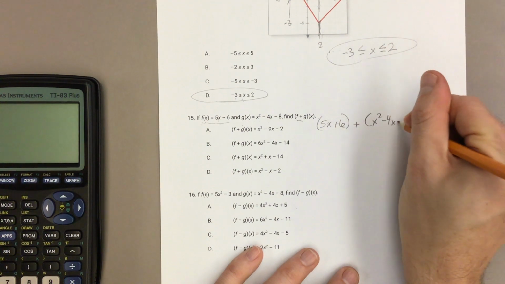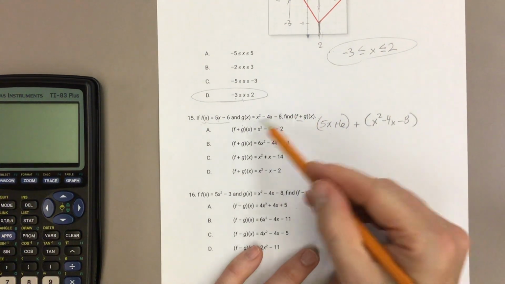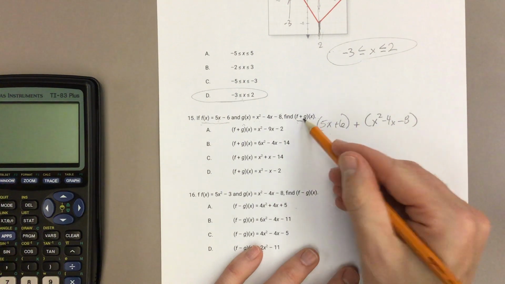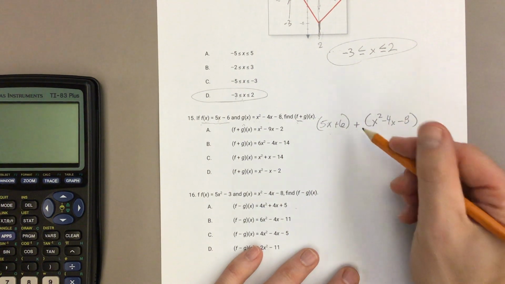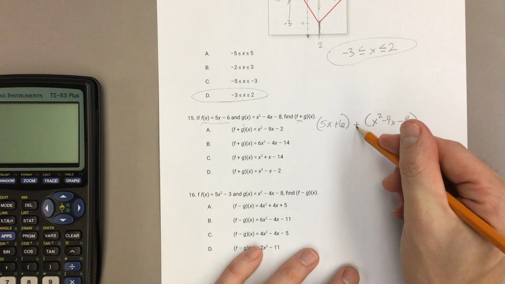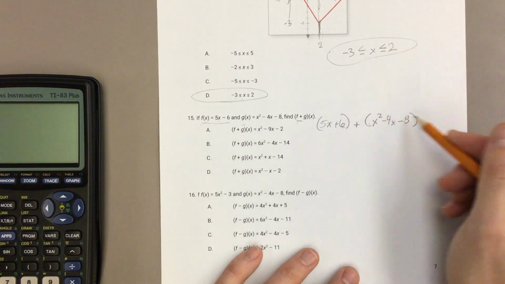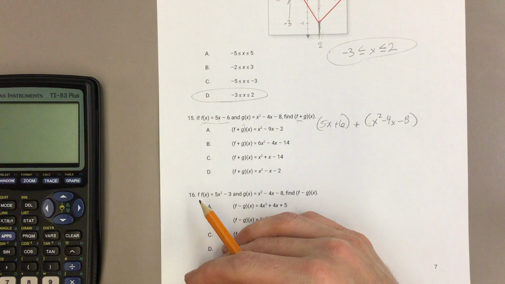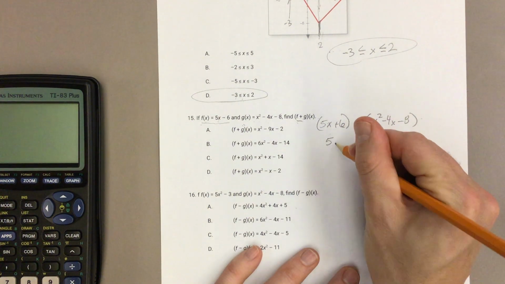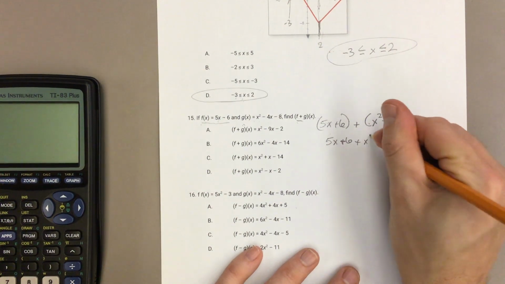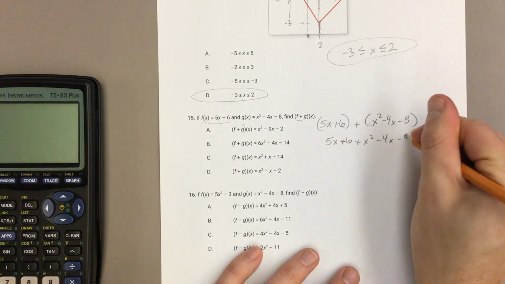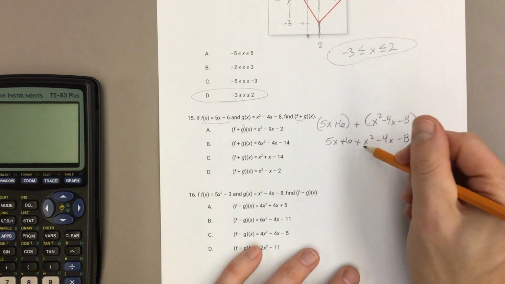Okay, that's not magic. I just copied these and I put a plus there because it said to do a plus. Now, when I've got addition, I don't even need these parentheses. I can just remove those. And now I combine like terms. So I'm going to do that one at a time here.